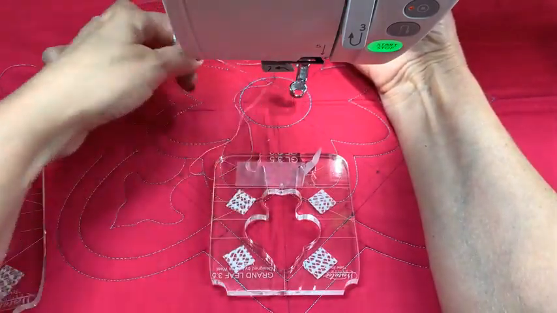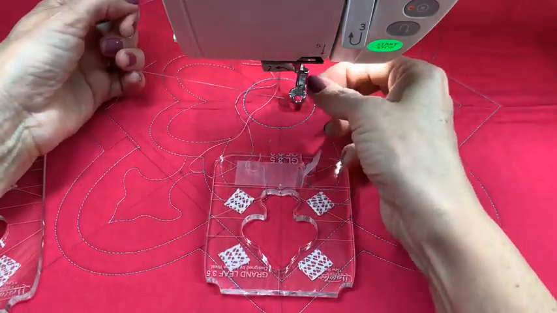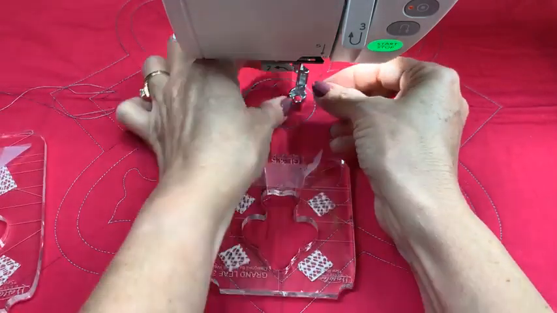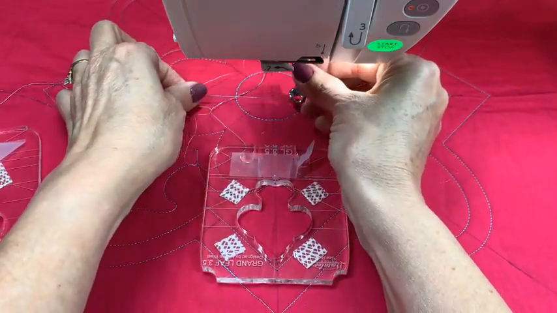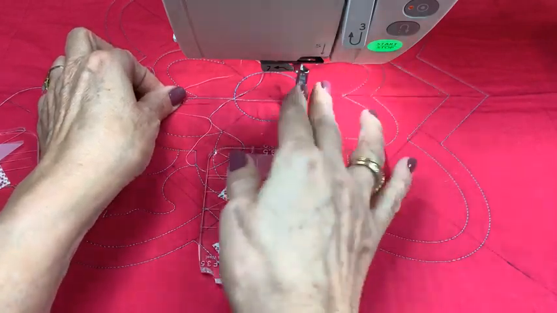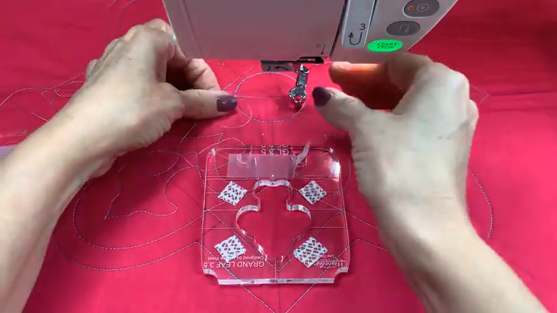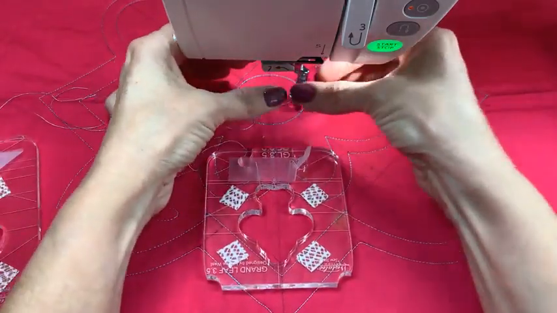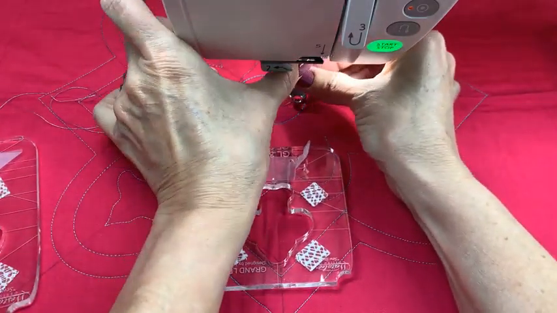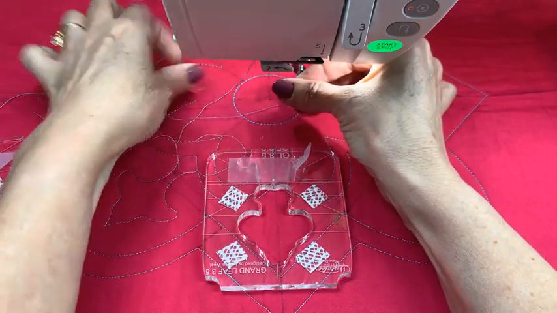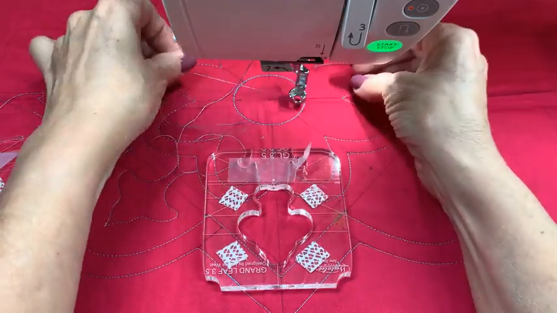Let's see. It did something with my thread. I just want to make sure I'm still threaded. Oh, I see. It came out of my thread guide is what happened. All right. Just don't be ornery. Just get back in there. Okay, I think he's back where he belongs. Let me just check. He's just being very difficult, and for some reason, I'm fumbling around today to get it right in there. There we go.